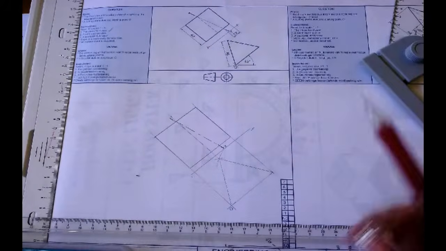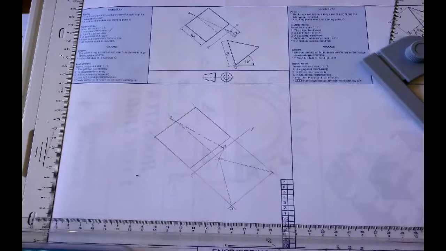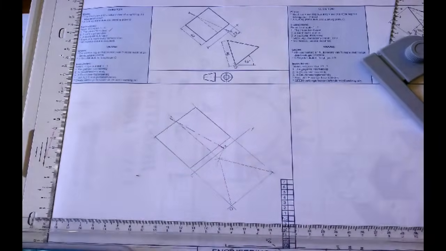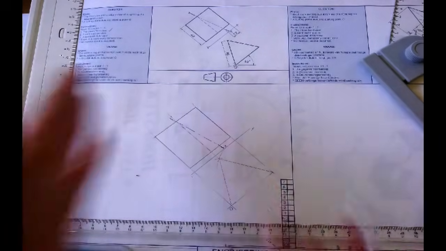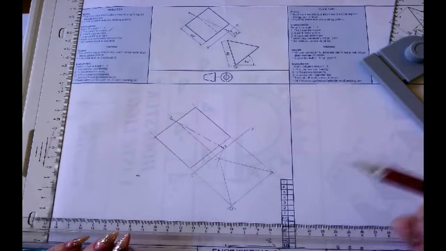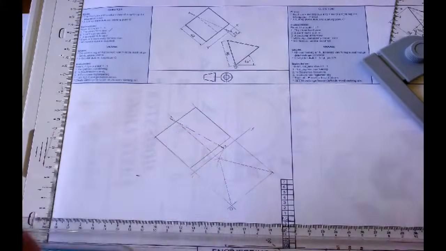Now when we started, I told you that this is an auxiliary XY axis. Our real XY axes are either horizontal or vertical. This one is on an angle, so it is an auxiliary axis. It is just so that you are able to find this on the angle that it is lying at.